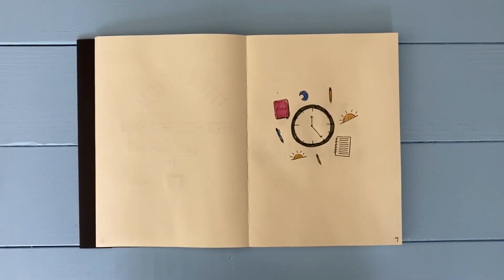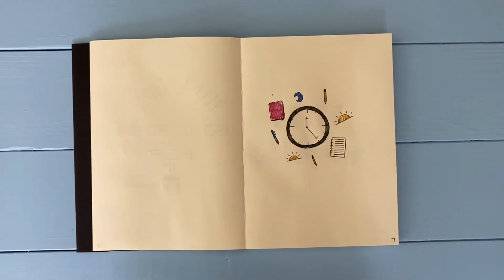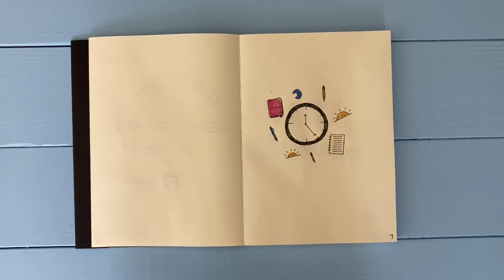Handwriting everything in your bullet journal is also extremely important because it helps you discover what is really worth your time. This is especially helpful when it comes to homework.